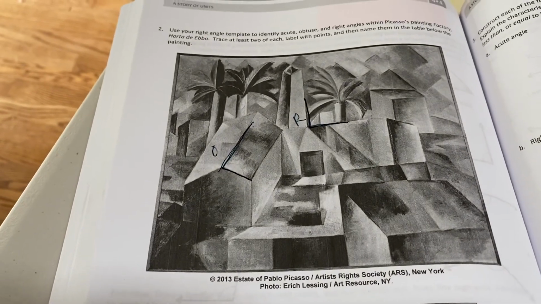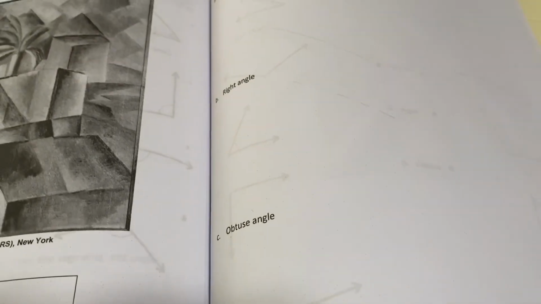Over here, you're going to construct some of your own. Construct a couple acute angles, right angles, and obtuse angles, and then go through homework as well.